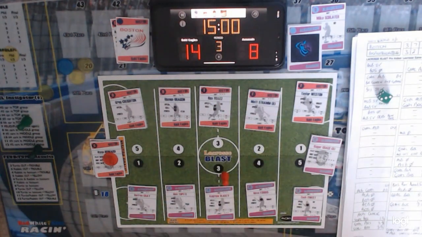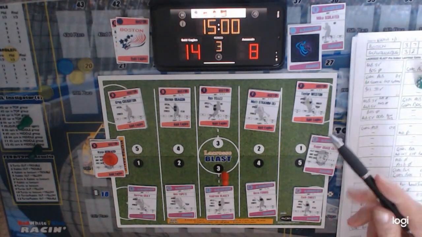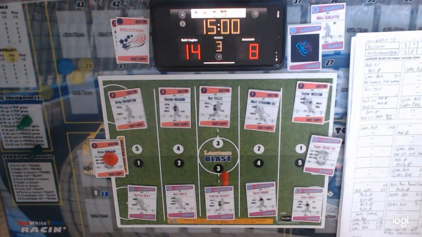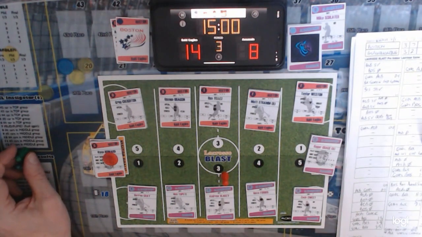And we have an 8, which is a scramble on skill. 1, 2, 3, 3 for Boston. 1, 2, 3, 4 for Albuquerque. So Albuquerque will get another chance as we go into the last minute of this period.